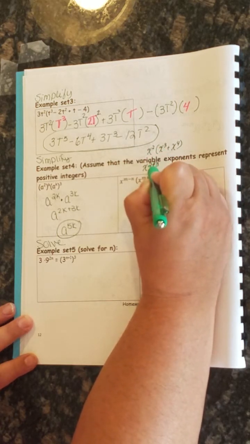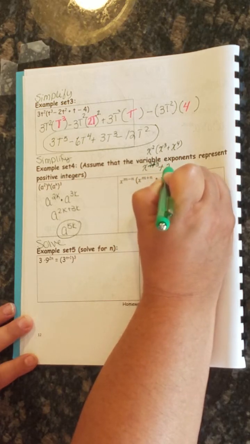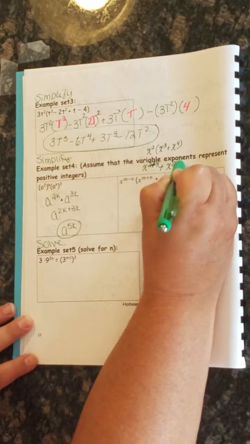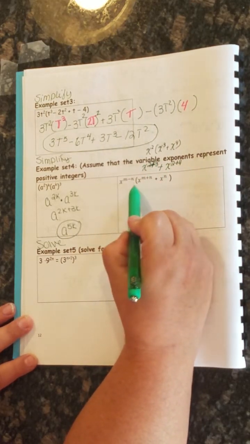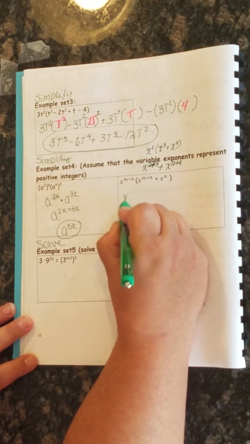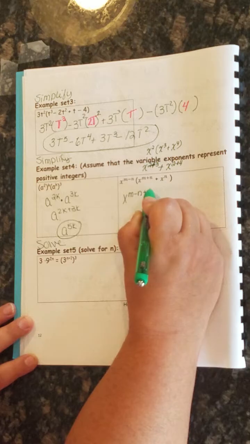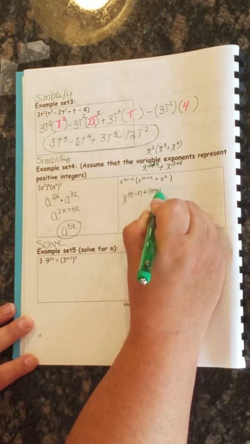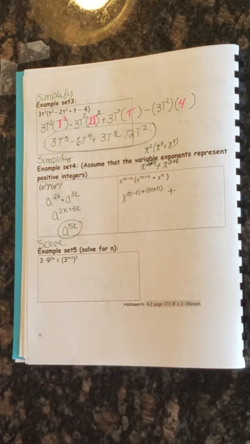But you'd add the plus sign like that. Then you'd say plus x to the 2 plus 4. And then you'd get x to the 5th, x to the 6th. The same thing is happening here. You're doing x to the m minus n plus m plus n. Then you're saying plus, see there's your plus right here.